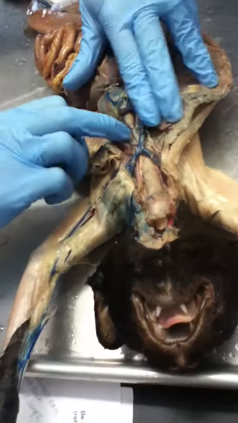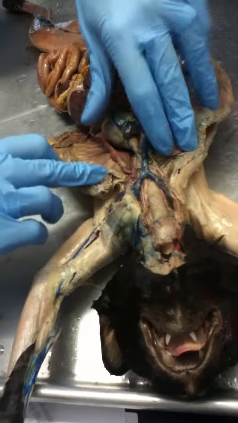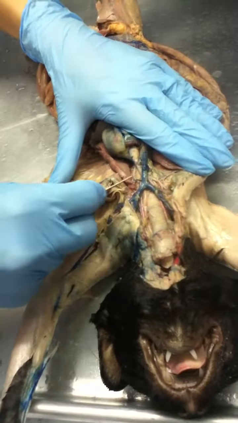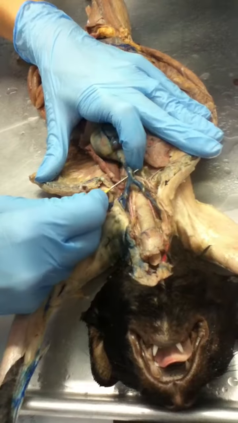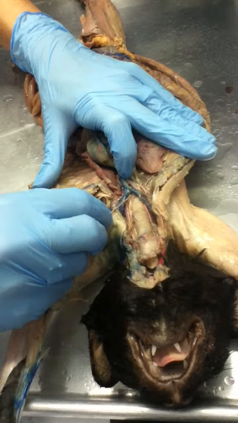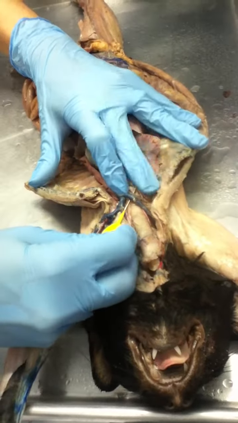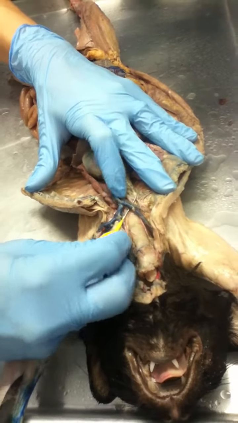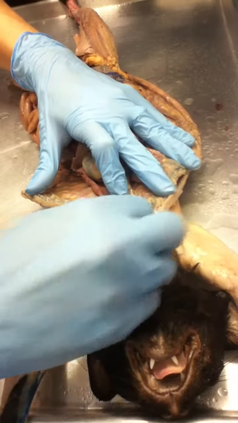Okay, going up from the vena cava and the aorta, we've got our brachiocephalic vessels. Brachiocephalic meaning to the arm and head. So here's my vena cava. When it splits, if I put a pin here, that's brachiocephalic, going to the arm and to the head.